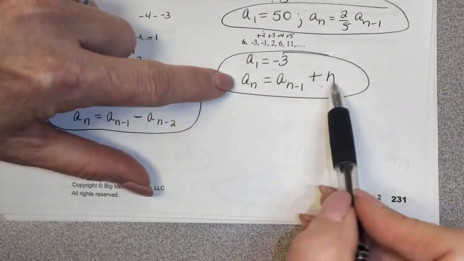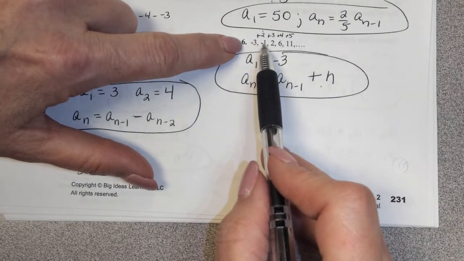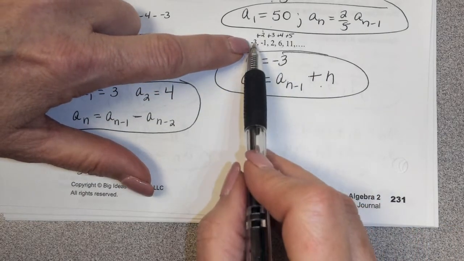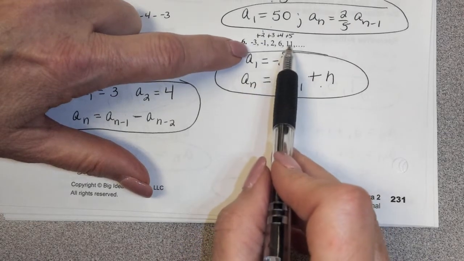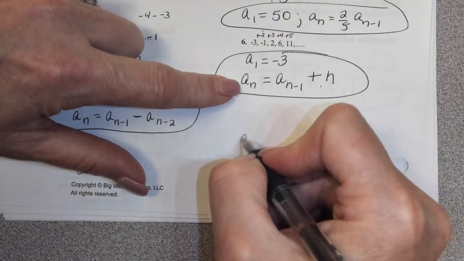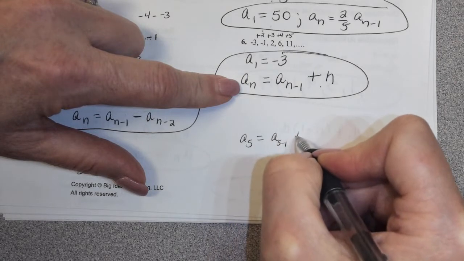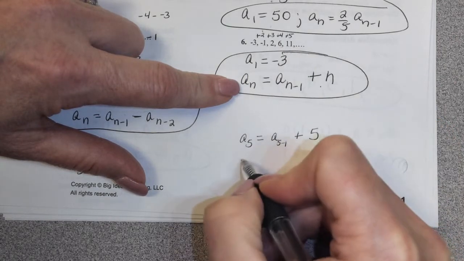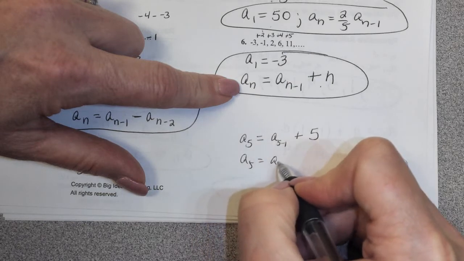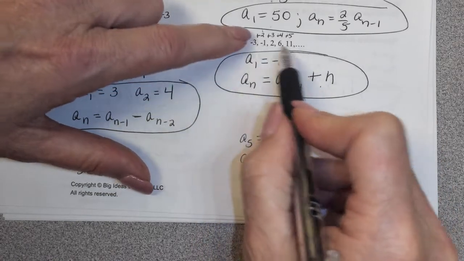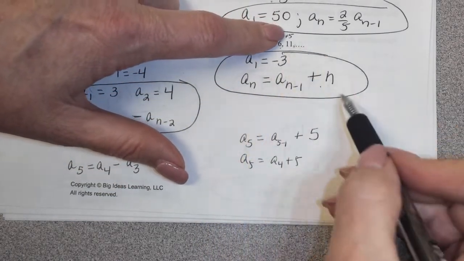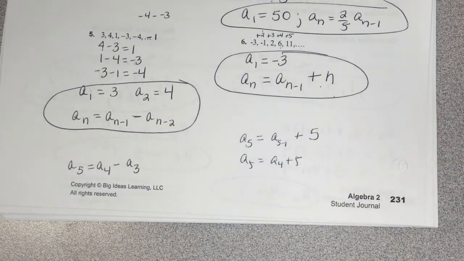And this is one that I don't think many people recognize at first, but what we're doing is, like, let's say I'm trying to find the fifth term. Just checking it. A sub 5 should be equal to a sub 5 minus 1 plus 5. So a sub 5 should be equal to a sub 4 plus 5. What's a sub 4? 6 plus 5. Yep, it works, doesn't it? Okay? So that's it.